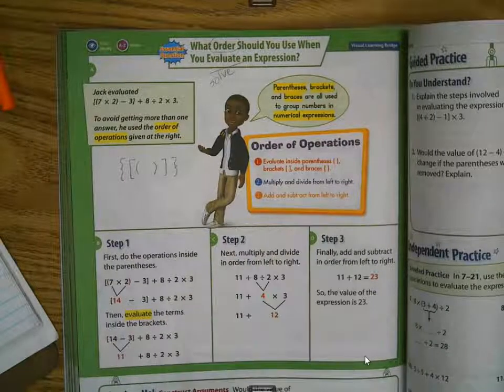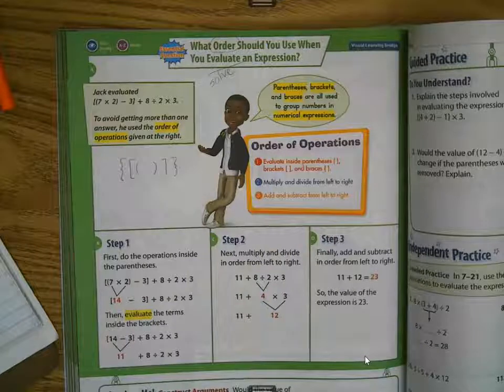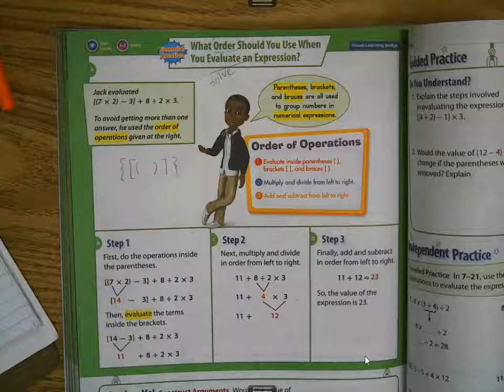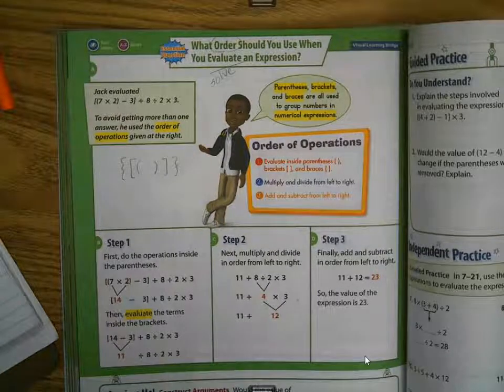And then once the work inside of these grouping symbols has been evaluated, we're going to work on multiplication and dividing from left to right. Sometimes within the grouping symbol, we have to follow that order. And last, we're going to do adding and subtracting from left to right. There are other operations, but since we're in 5th grade, we don't have to worry about exponents.